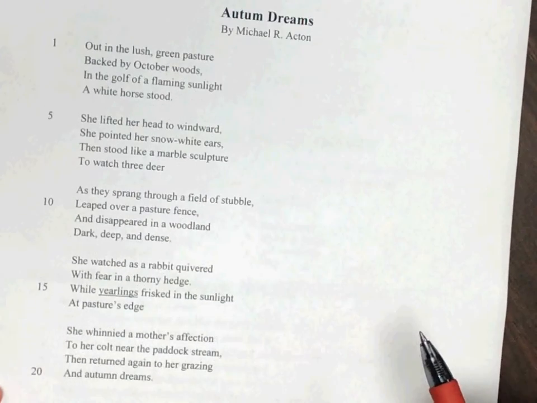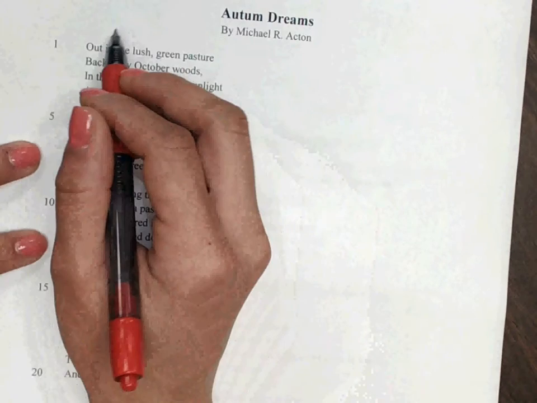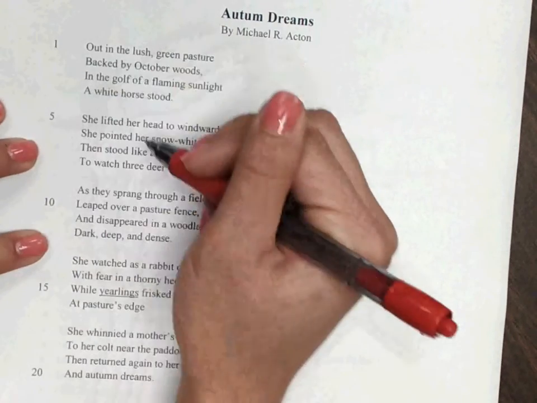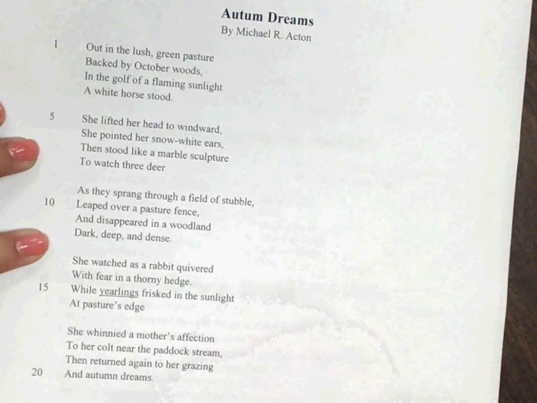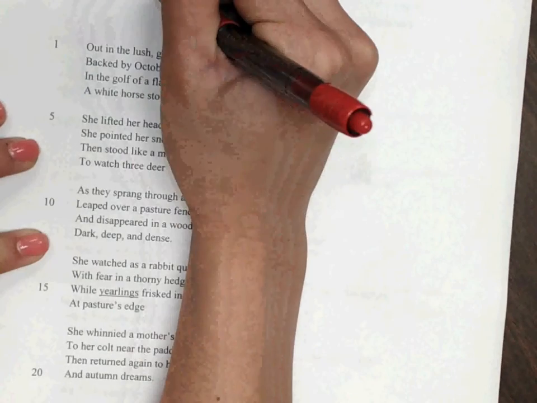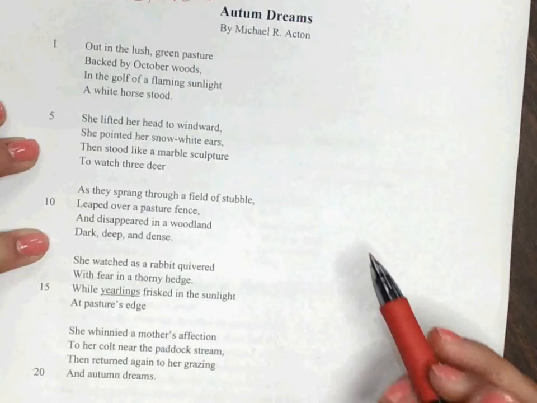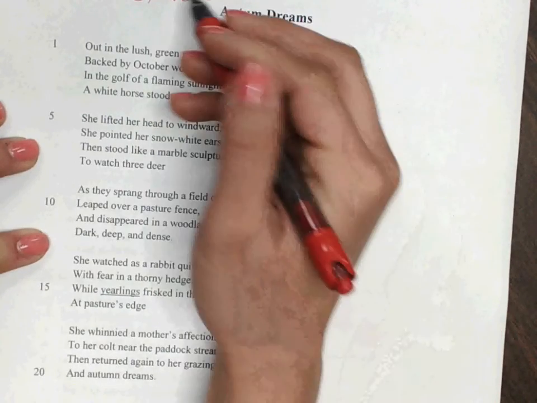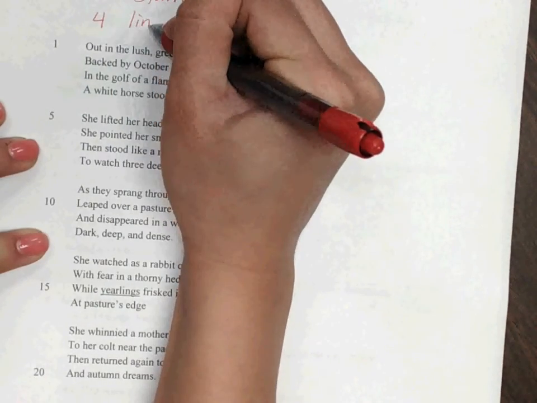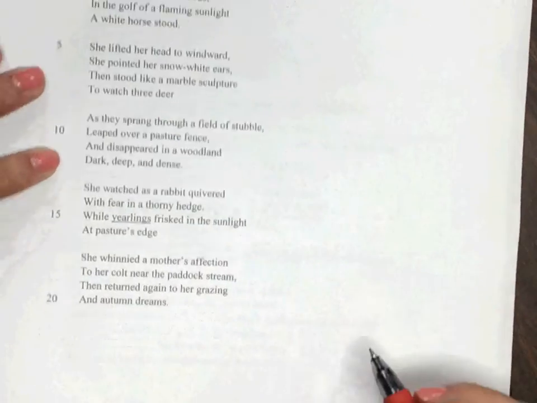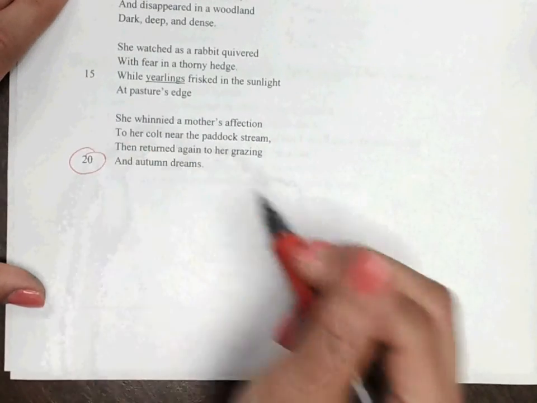Alright, so we have 1, 2, 3, 4, 5 stanzas. And each stanza has 1, 2, 3, 4 lines, which comes to a total of 20 lines in our poem.